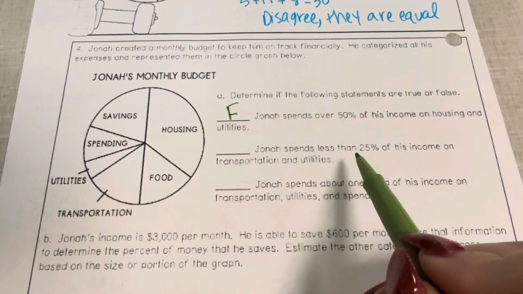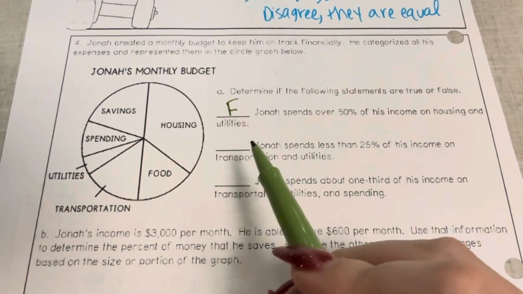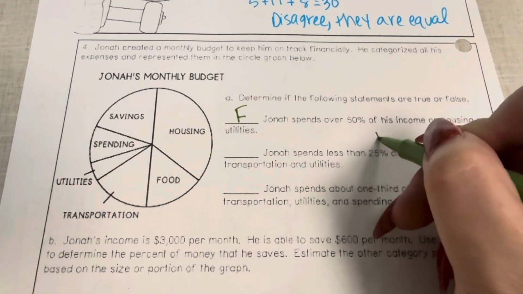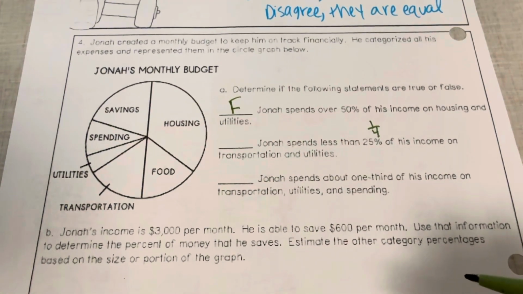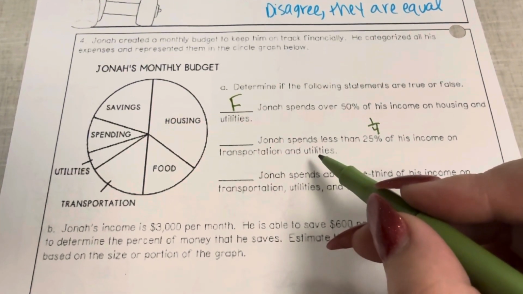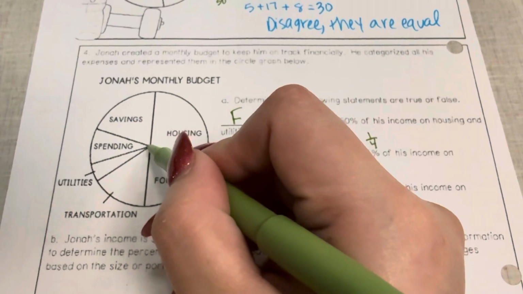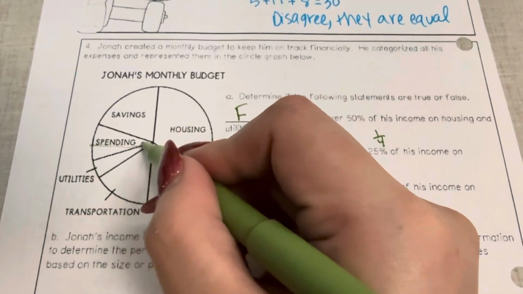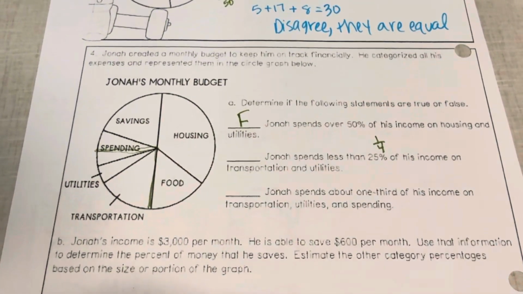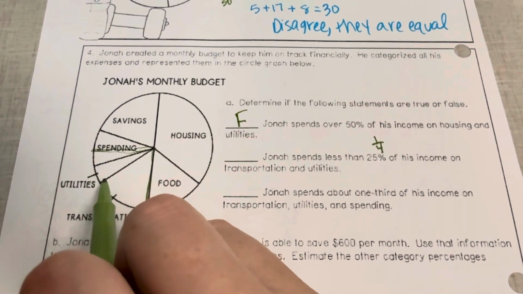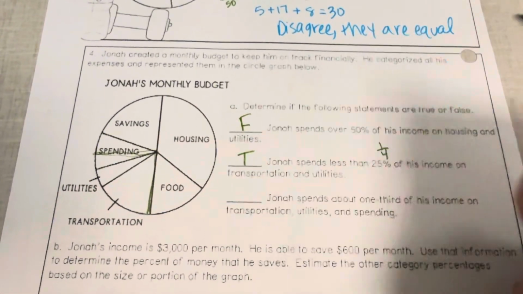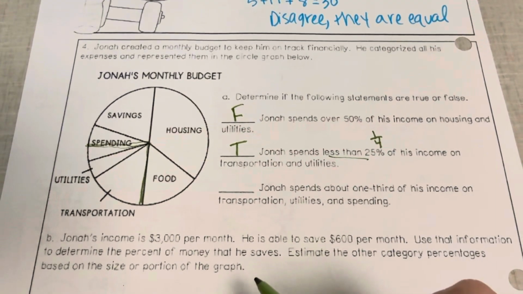The next one, Jonah spends less than 25% of his income on transportation and utilities. 25% is the same thing as 1/4. So if I cut my circle into fourths, that should be for transportation and utilities. Okay? But if I were to cut my circle into 4, that pie wedge would be about this size here. And utilities is just under that line. So this one is going to be true because it's less than 25%.